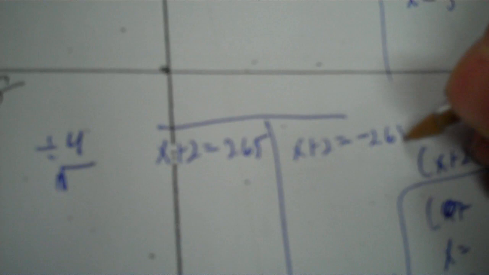So then you divide by 4 and you get 7. Then you find the square root of 7, so that could be positive or negative. And the square root of 7 is 2.65. So we'd have 2.65 and negative 2.65.